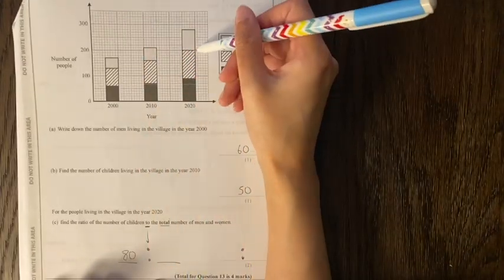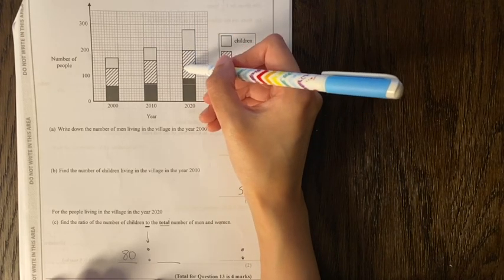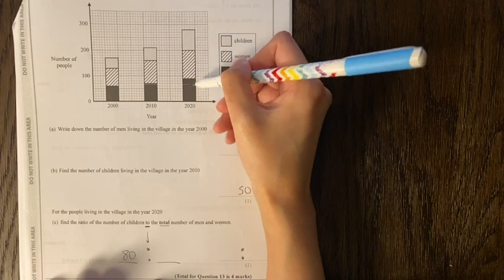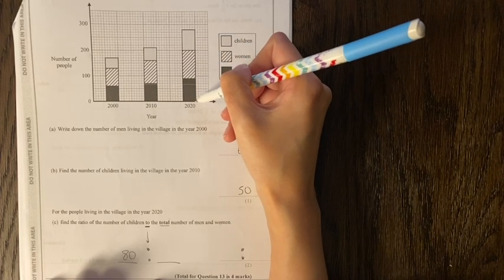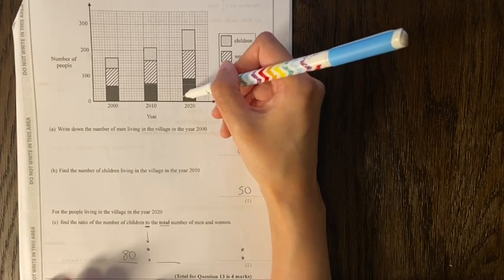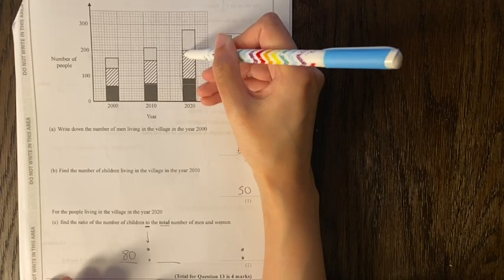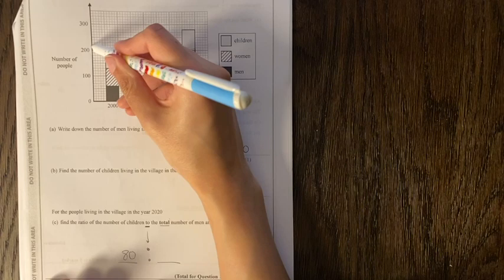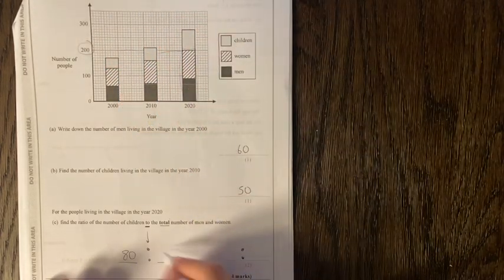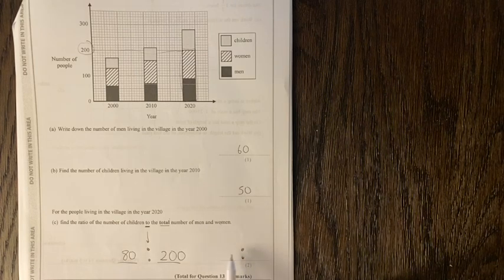And then I need to add up my women and men. Now I could just add every single square, but this is actually quite easy because I can count from 0 for this one because men and women are these 2. So I just need to see how tall is this portion, men and women, and I can just read off the graph from the left and I know that's 200. So my answer for the ratio is 80 to 200. Now it doesn't say simplify the ratio, so I could write that as my answer.